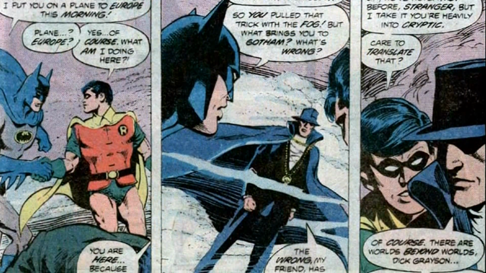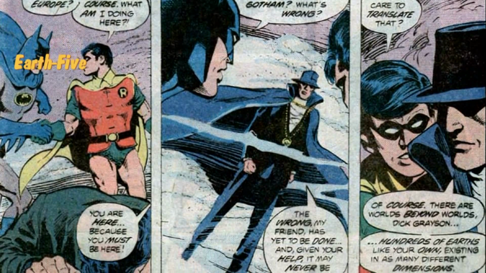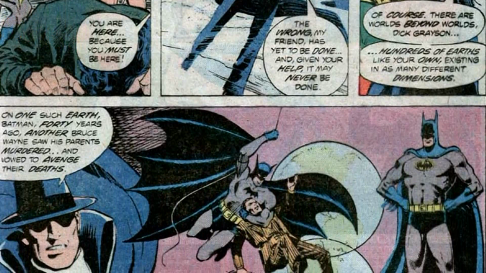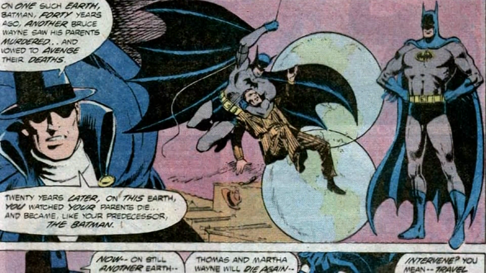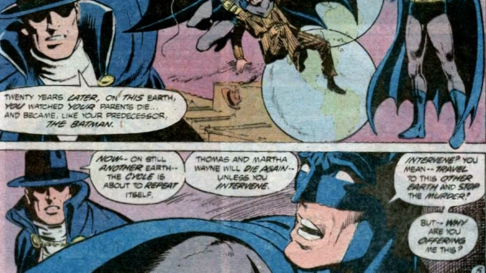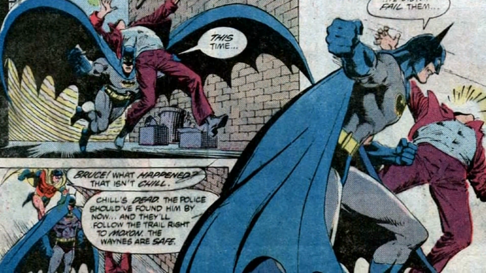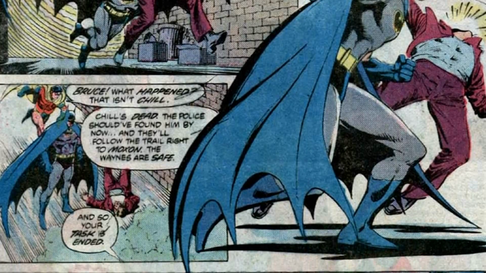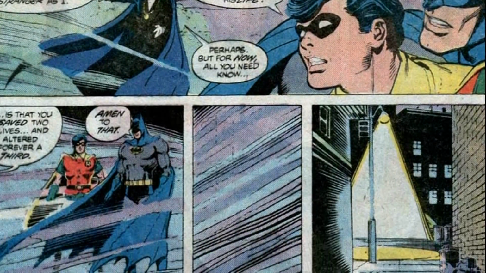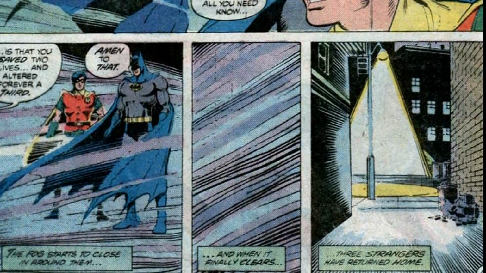Earth-5. Notable inhabitants, Bruce Wayne. Taken by the Phantom Stranger to a universe with no Krypton or superheroes, the Earth-1 Batman prevents the murders of the Earth-5 versions of his parents and inspires this Earth's Bruce Wayne to grow up and become the Batman for Earth-5. First appearance, To Kill a Legend, Detective Comics, Issue 500, March 1981.